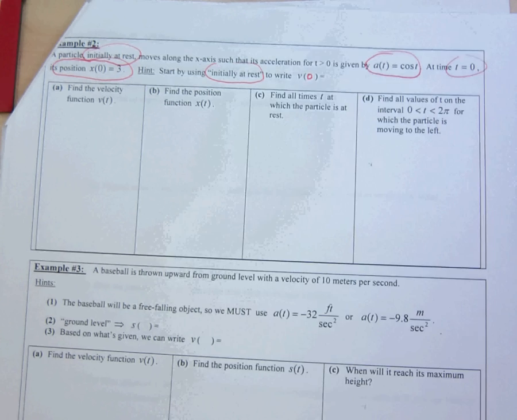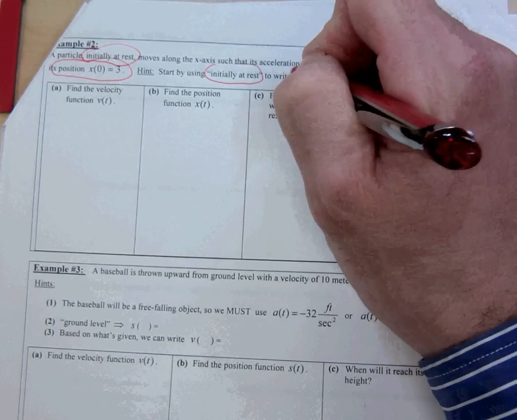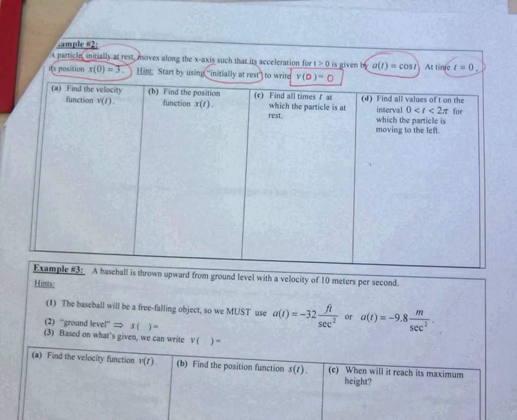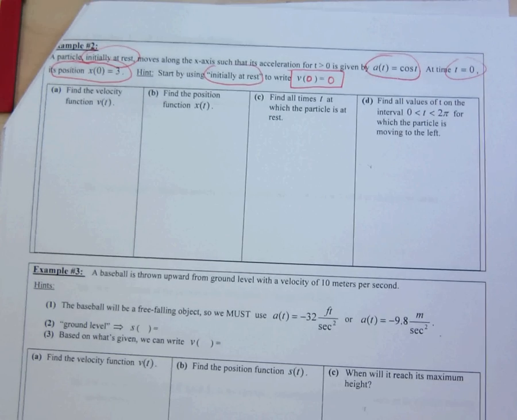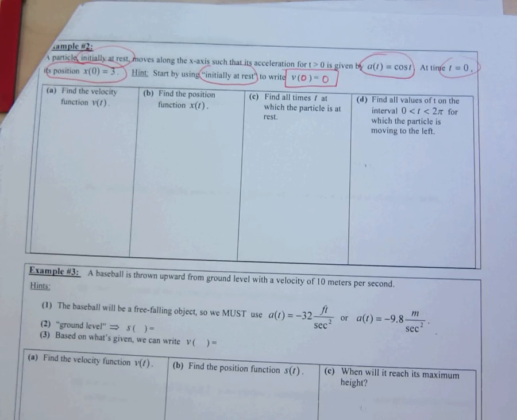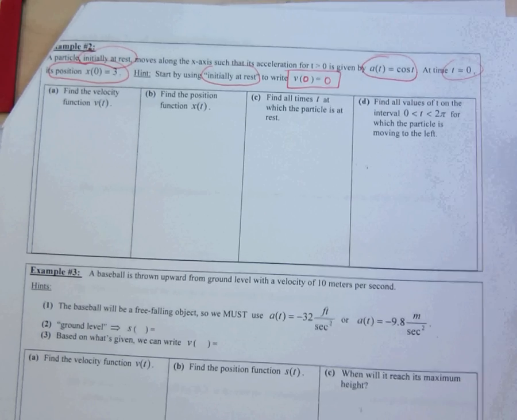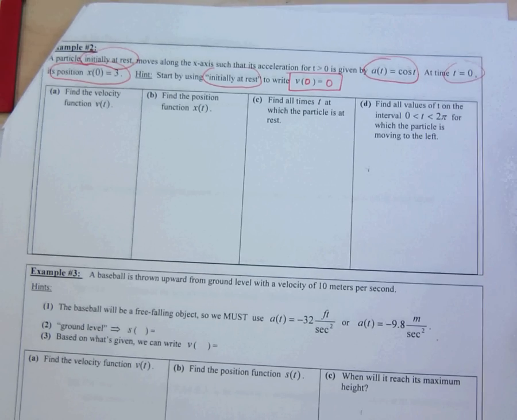So at time equals 0, what's the velocity? 0. So everybody understand you got to write that down? Without that, you're not going to get very far. Trust me. If you miss that, you're going to get stuck pretty early in the problem. You have to read the problem a couple times sometimes and make sure you picked out everything you need. Okay? All right.